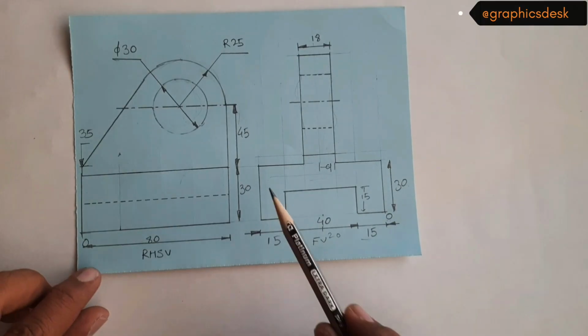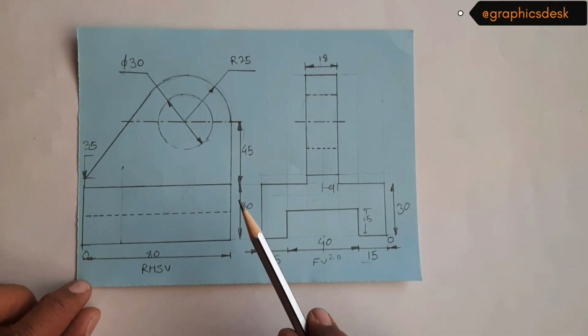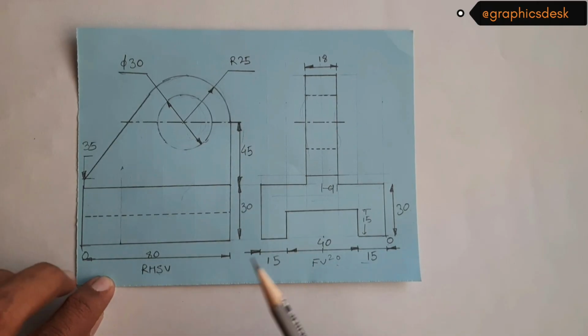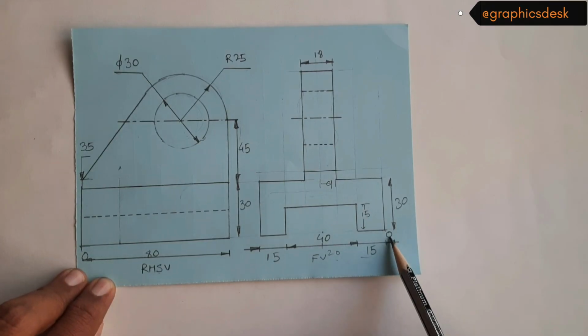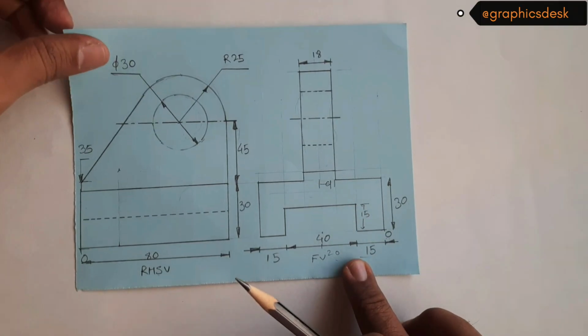Let's begin. Now in this video today, we'll talk about how to draw an isometric view of the given geometry, given a right hand side view and front view. Now the origin that is given to us is here on the left hand side of RHSV, and here it is located on the front view. So we'll see how to draw this.